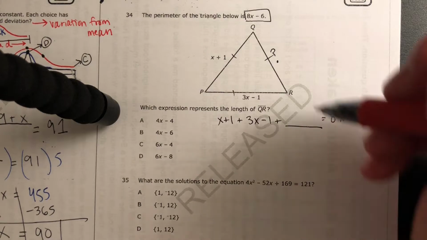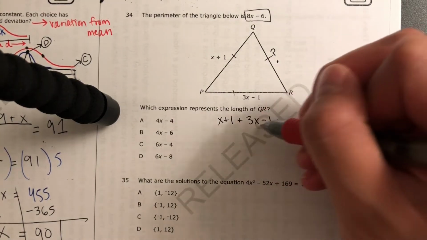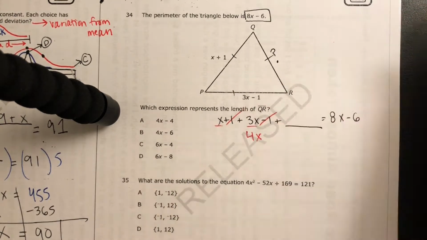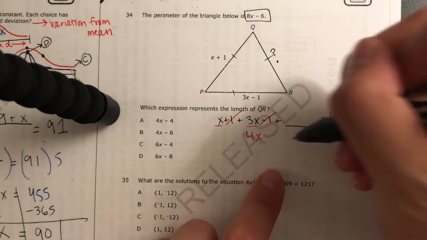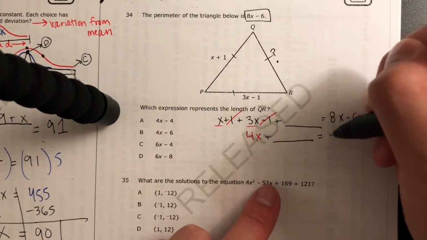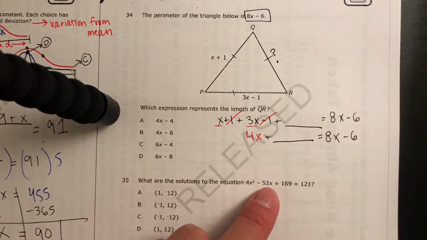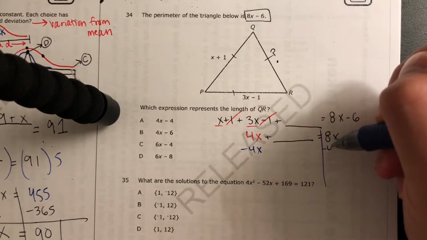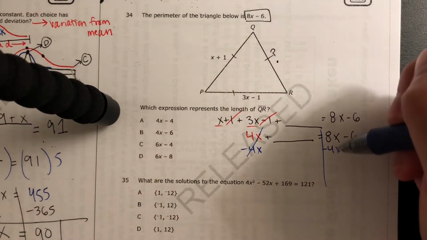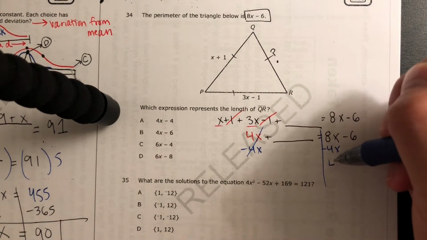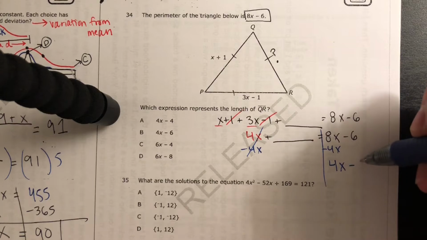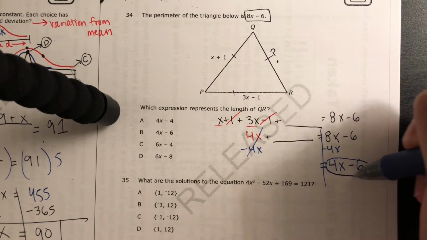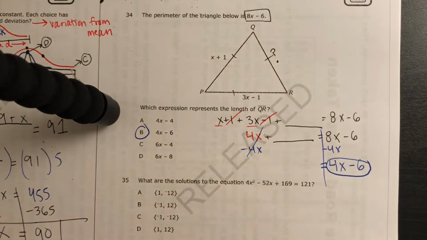When I combine like terms, I know that 1 minus 1 is going to cancel, and I combine x and 3x, which is equal to 4x. So I want to figure out 4x plus what is going to give me 8x minus 6. The easiest way for me to do that is to solve. So I'm going to subtract 4x from both sides, canceling this, and then on this side I have 4x minus 6. So my missing side is going to be 4x minus 6, which is letter B.